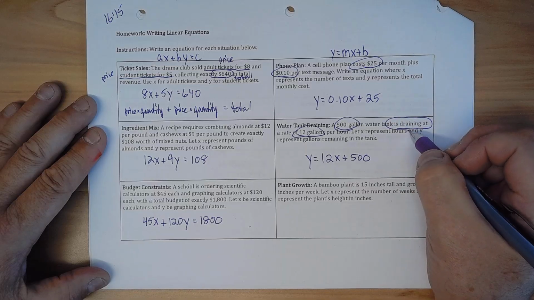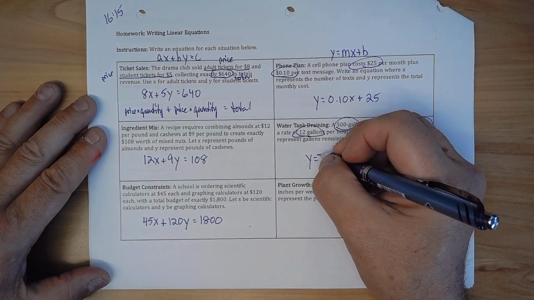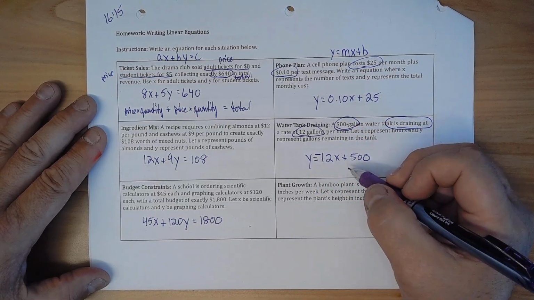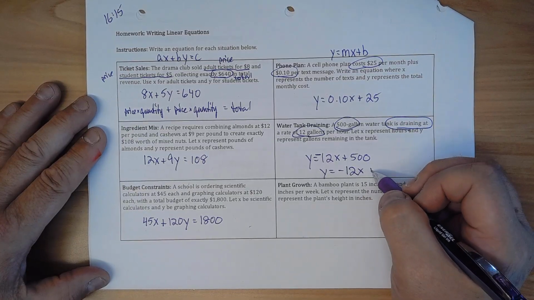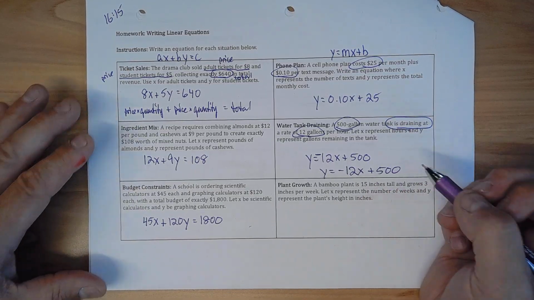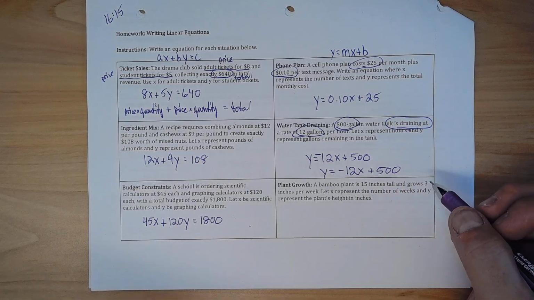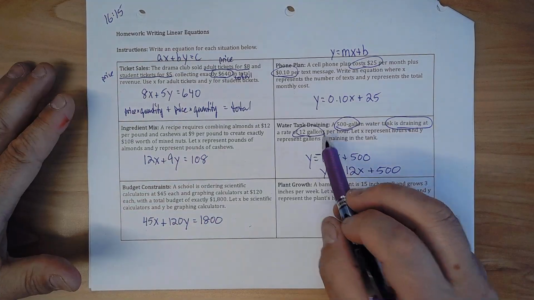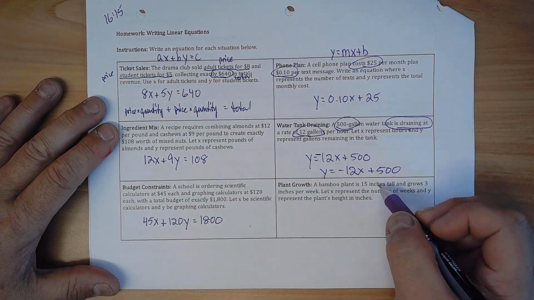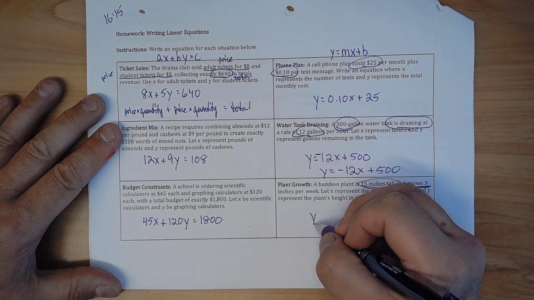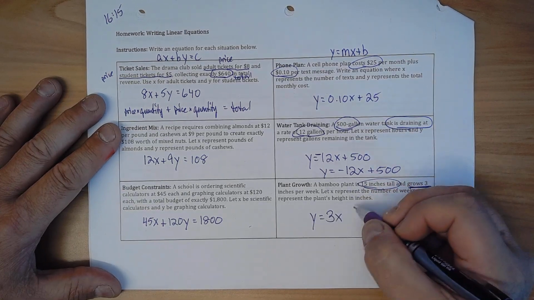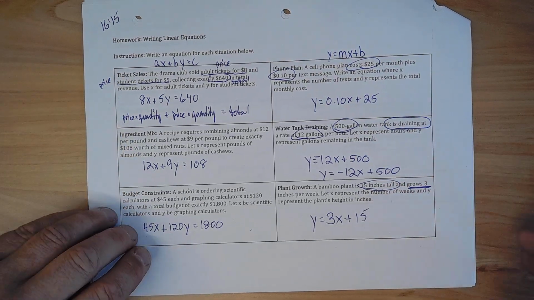It is draining, which means it is negative 12. So that's ugly. I will write it again as negative 12x plus 500. So be careful. Draining means going down. We want to catch that before we write the wrong equation. And finally, starting value, growth. We've got y equals 3x plus 15.